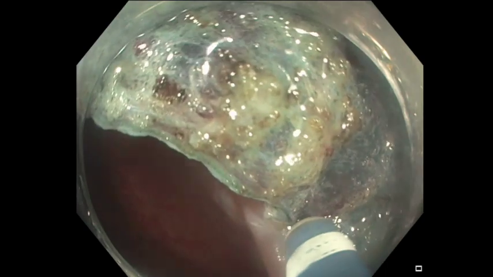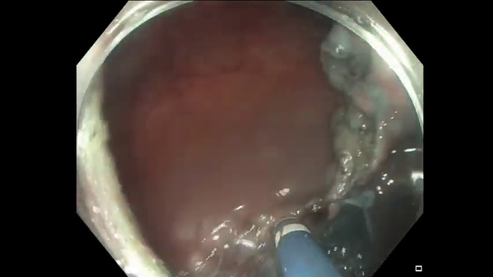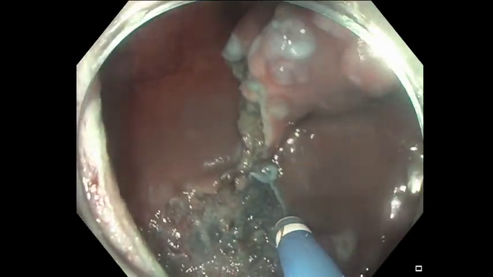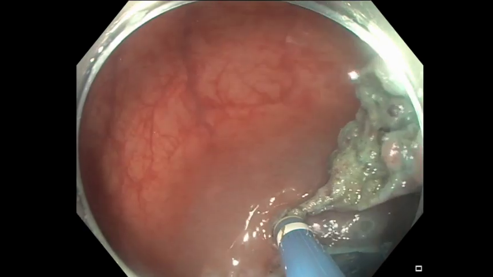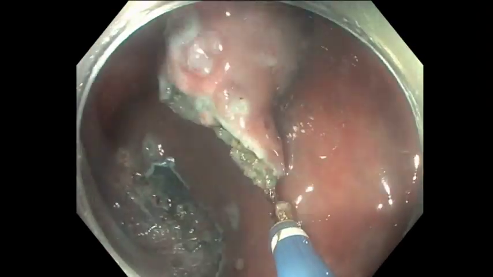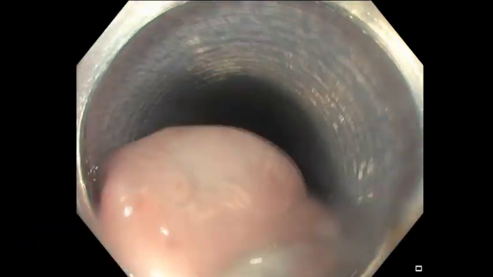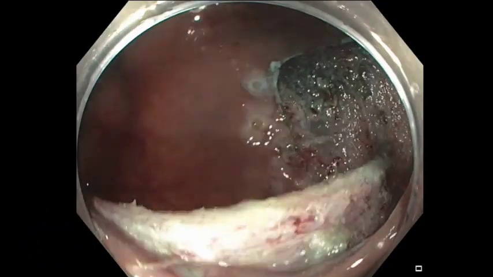So in this video I showed that you don't have to do bucket or tunneling. Just by full circumferential dissection and using traction, using gravity as a method of traction, we're able to remove the lesion nicely. We're using an overtube for stability, and through the overtube you can get the lesion out.